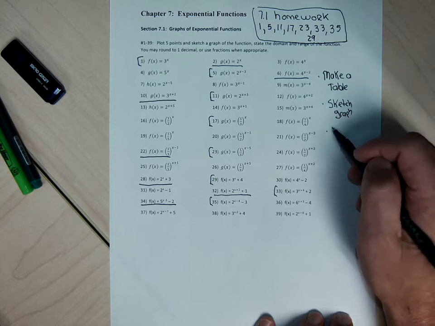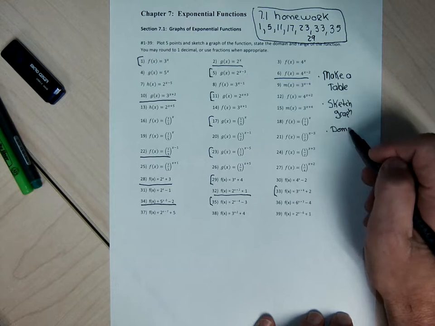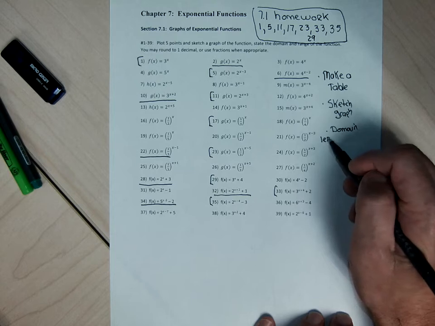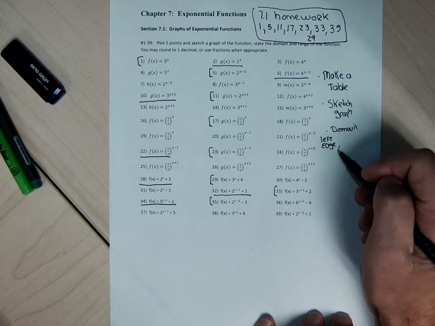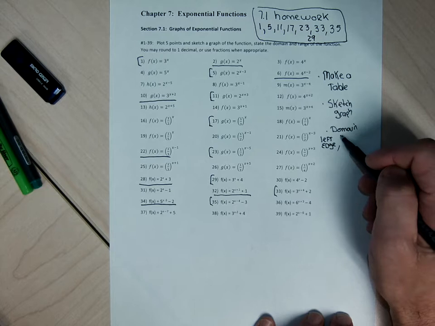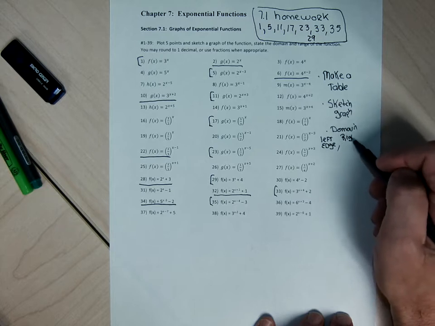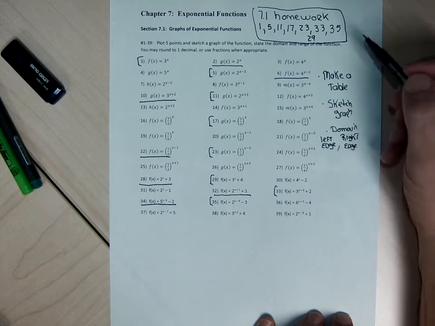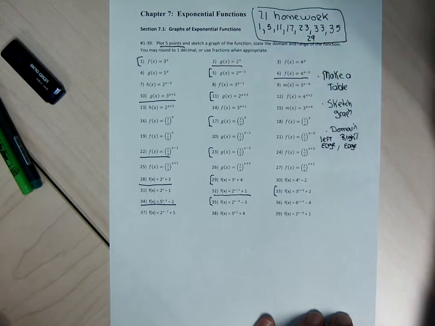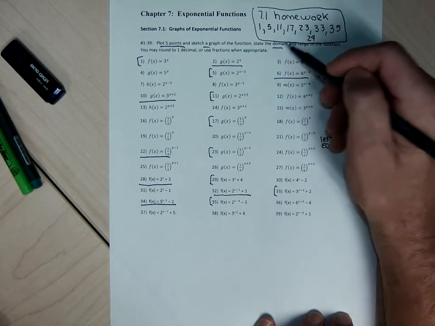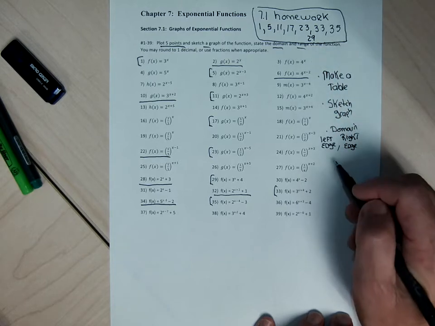And then I'm going to find the domain of the graph, which is the left edge and the right edge if the graph is unbroken. And for exponential functions, because the graphs will turn out to not have any breaks in them, the domain, when we go to do it, we're just going to describe the left edge and the right edge of the graph. So plot 5 points, make a table with 5 points in it, sketch a graph. Once you have the graph, state what the domain of the graph is and state what the range of the graph is.